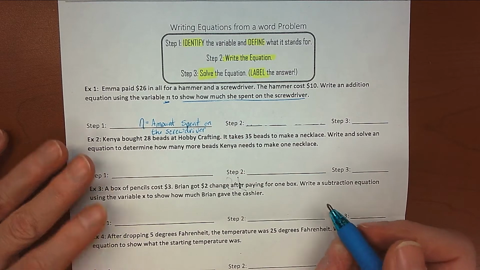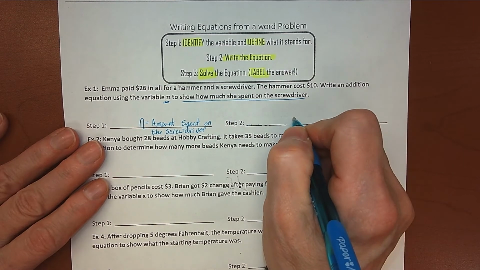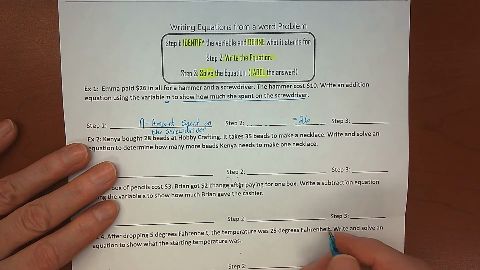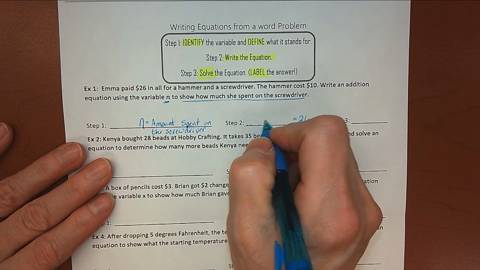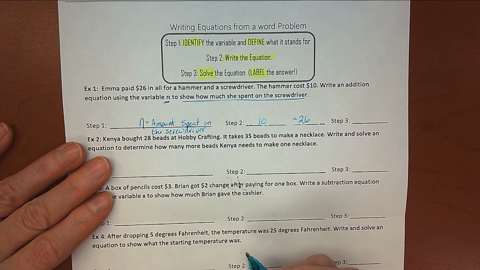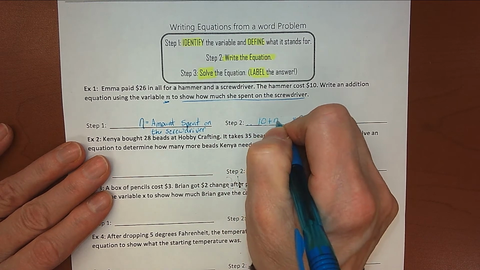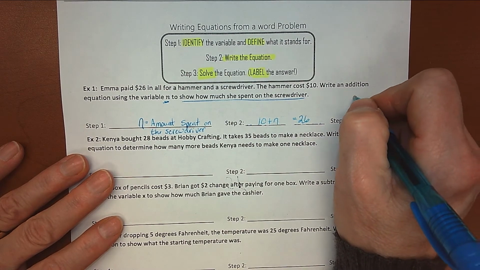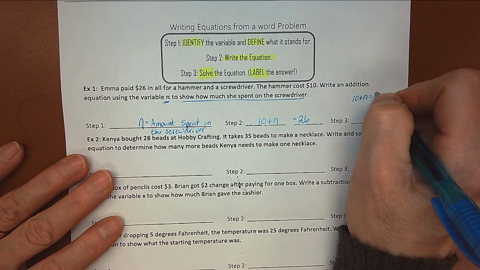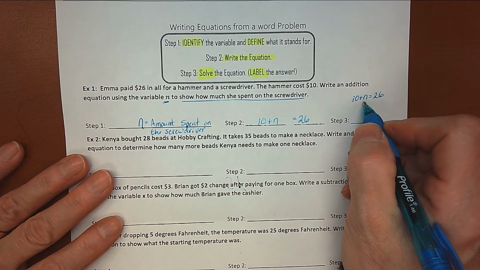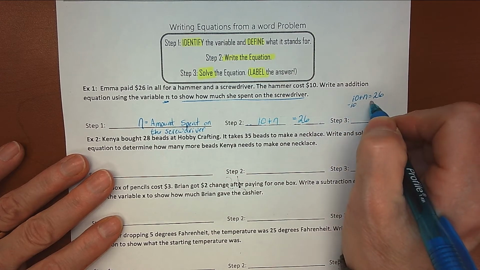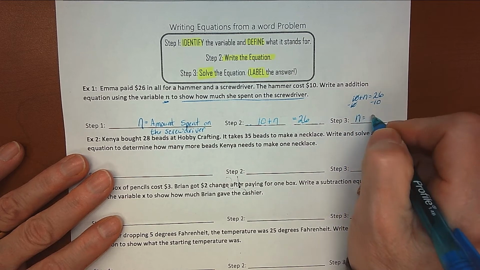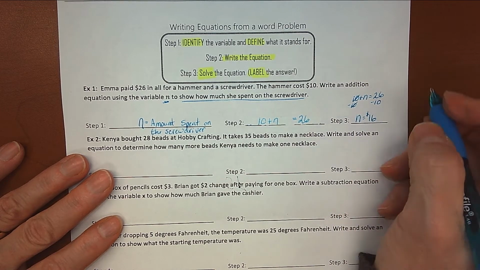So we know that Emma paid $26 altogether, so the sum of the hammer and the screwdriver together is going to equal 26. So it'll be $10 for our hammer, then plus n, the value of the screwdriver, equals 26. So the next step then will be to solve this. So we have 10 plus n equals 26. We know that we want to isolate the variable by doing opposite operations to both sides of the equal sign. And we have n equals $16 for the screwdriver.